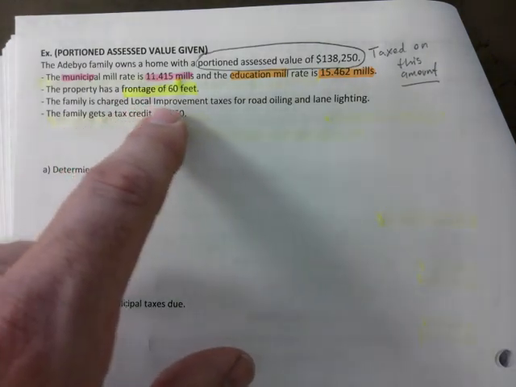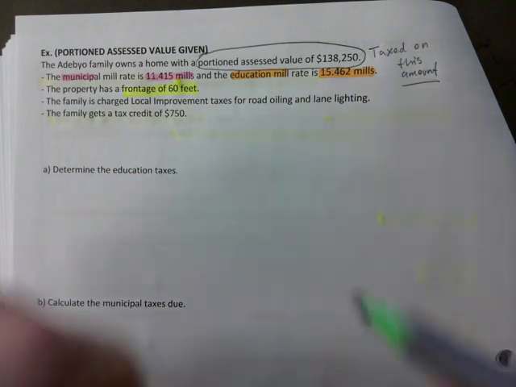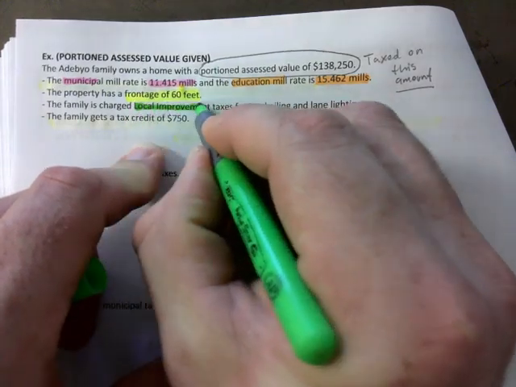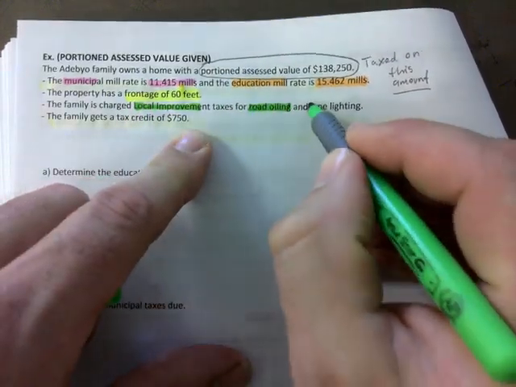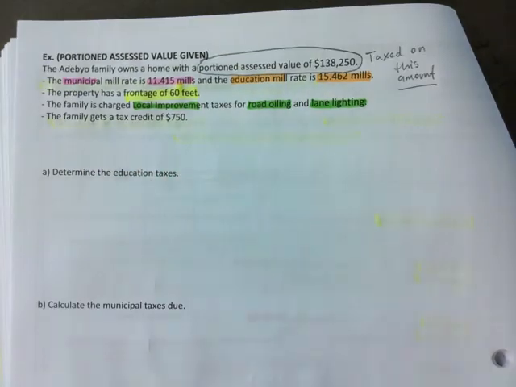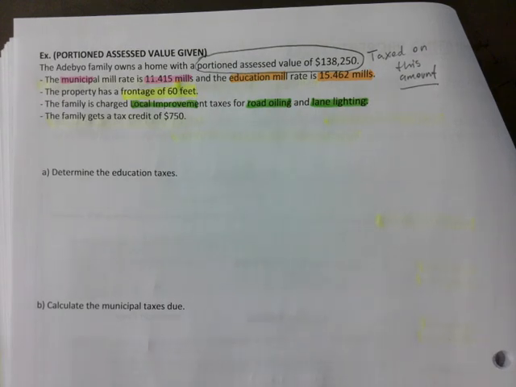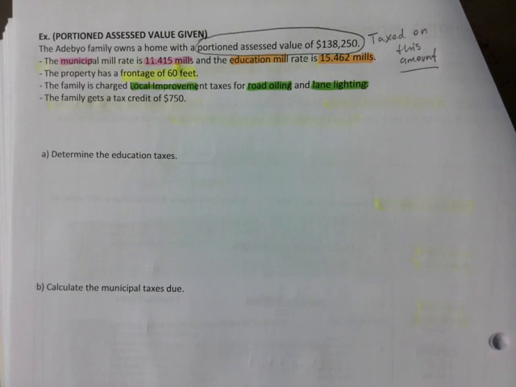The family is charged local improvement taxes, right? There's local improvement for road oiling and lane lighting. And there's a credit as well. And I'm not going to lie to you, I'm breaking this down right now.